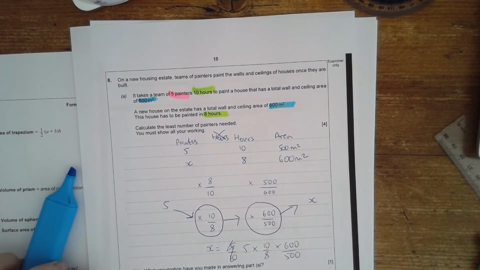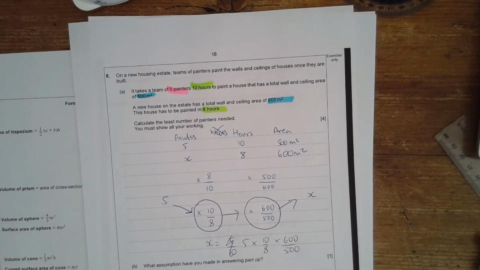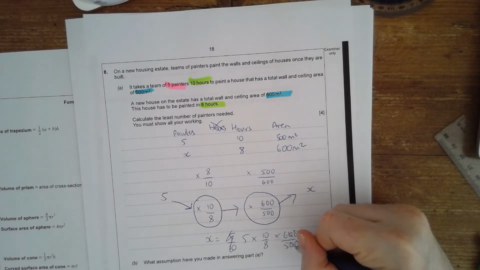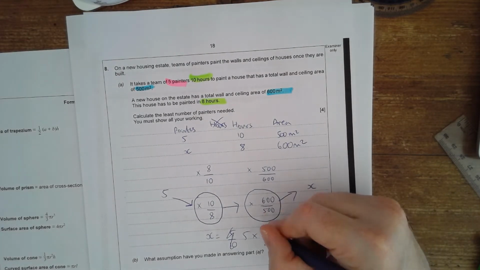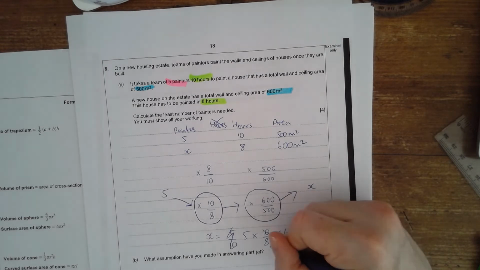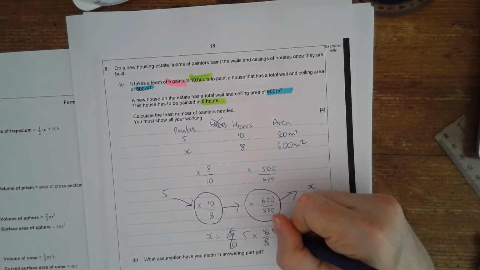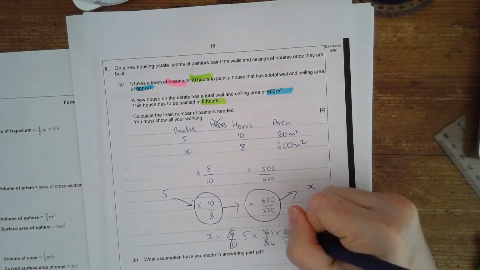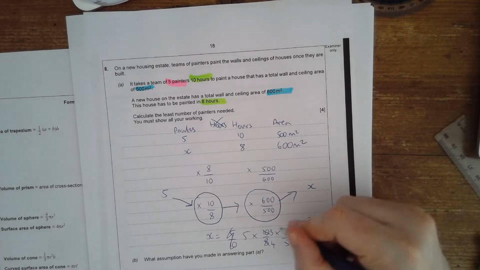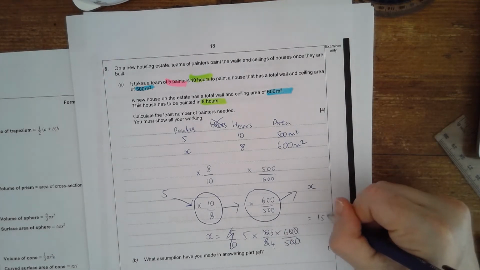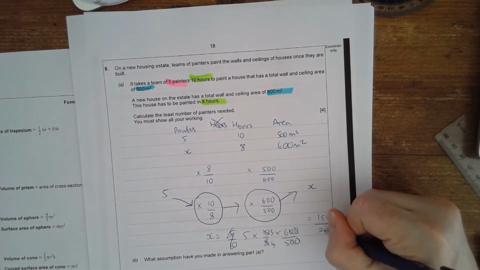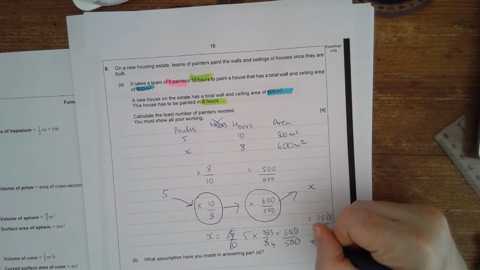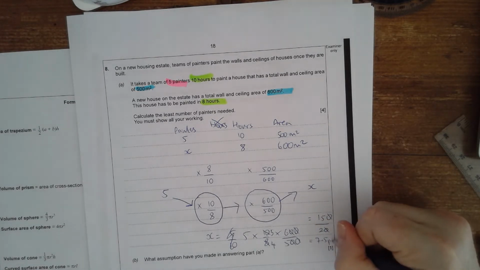Now, this was a non-calculator paper, so I'm going to have to make sure that I've made these simpler. So I'm going to divide top and bottom by 100 to get 6 over 5. We've got 10 over 8 as well, which we can halve to get 5 over 4. So then we've got 5 times 5 times 6. So 5 times 5 is 25, times 6 would be 150. And then 4 times 5 would be 20. Halve each of those again, divide each of those by 10 to get 15 over 2. We need to have 7.5 painters.